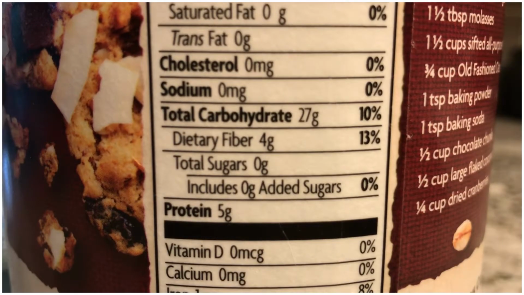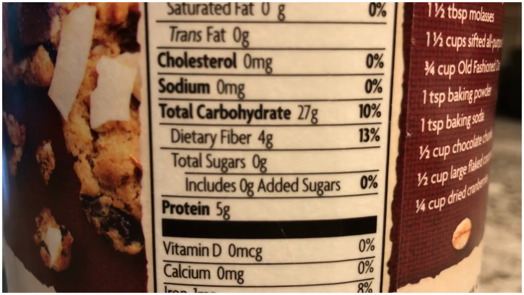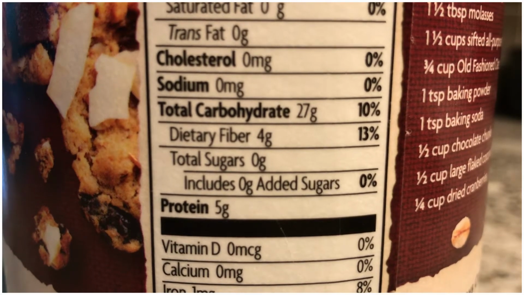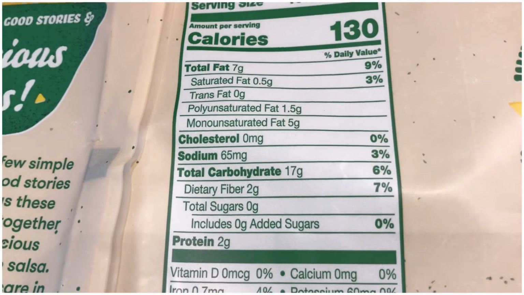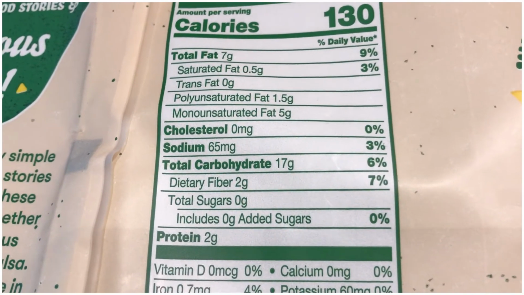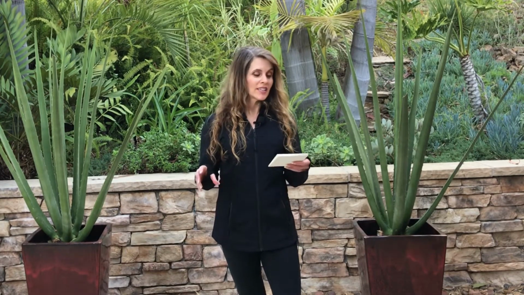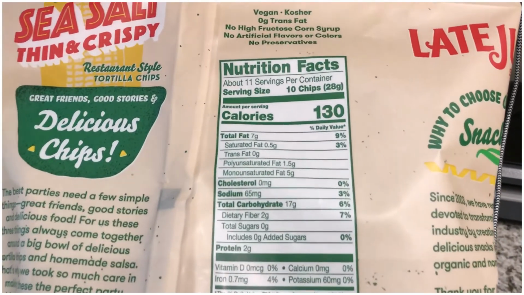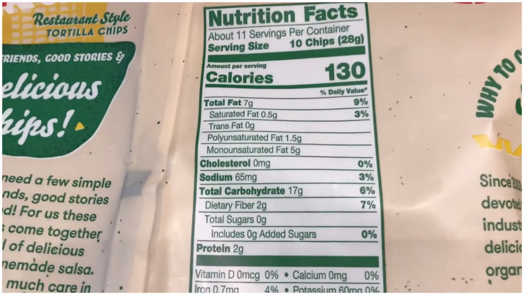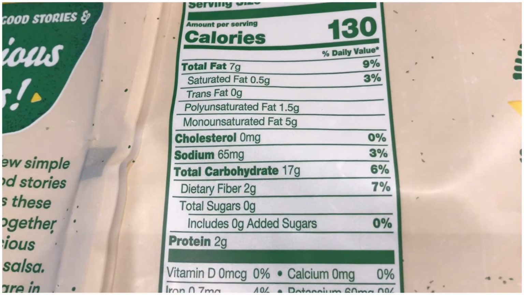So in this box, the total carbohydrates is 27 grams. The dietary fiber is 4 grams, and that equals 23 net carbohydrates. In this bag of tortilla chips, 10 tortilla chips is 130 calories. Who stops at 10 chips? But anyways, total carbohydrates is 17 grams. It has 2 grams of fiber, so it equals 15 net grams.